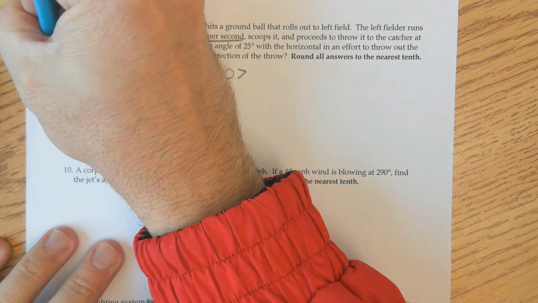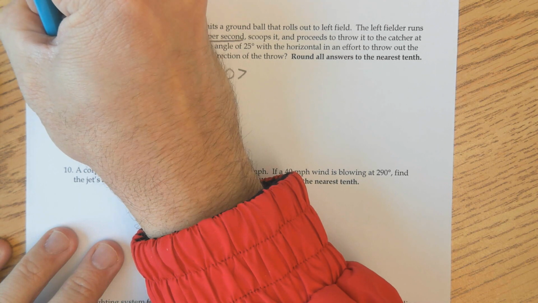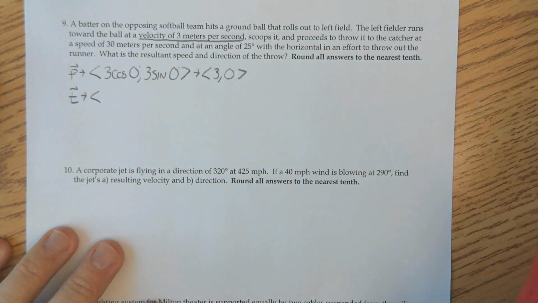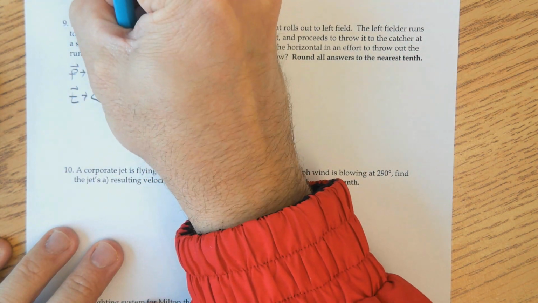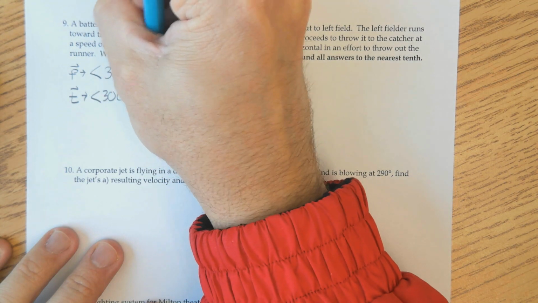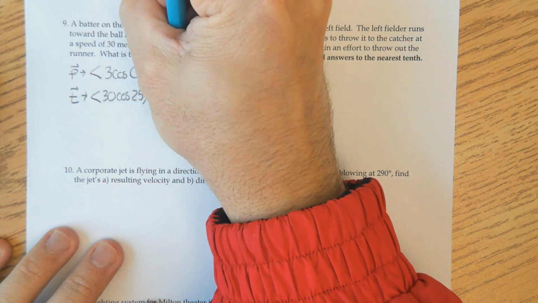Okay? The throw now, we lucked out, is a lot nicer because it gives me not only the magnitude, it also gives me the direction. So we're going 30 cosine 25 degrees, 30 sine 25 degrees.